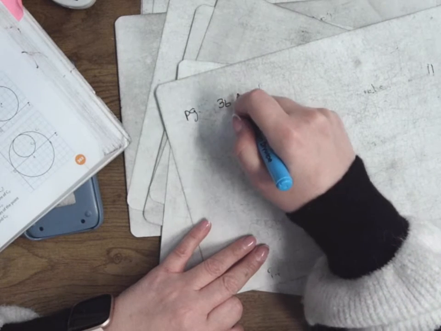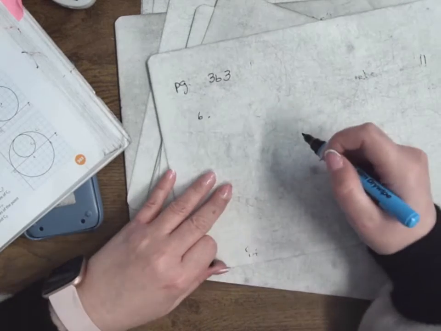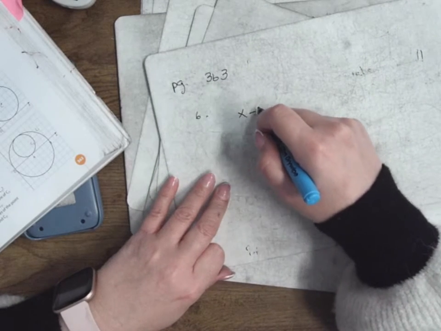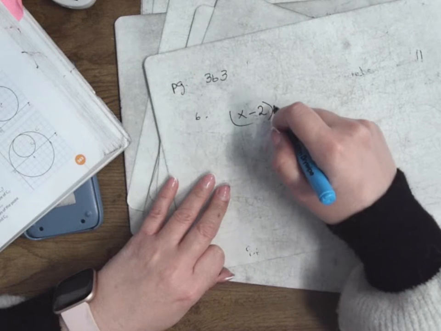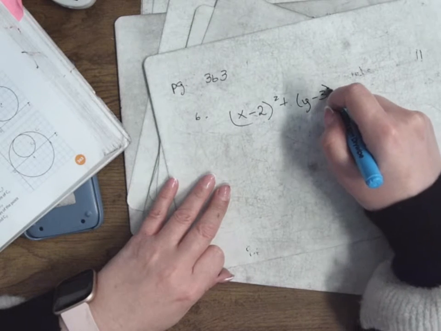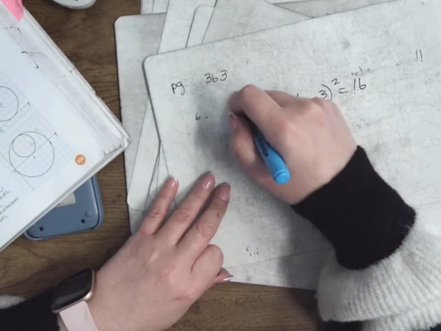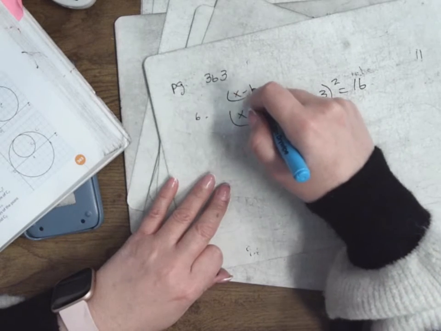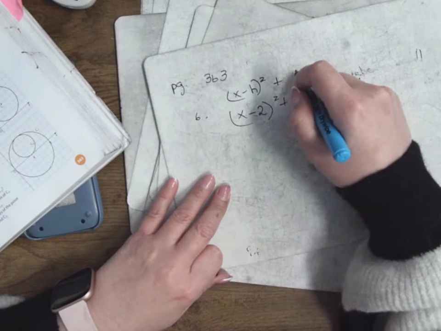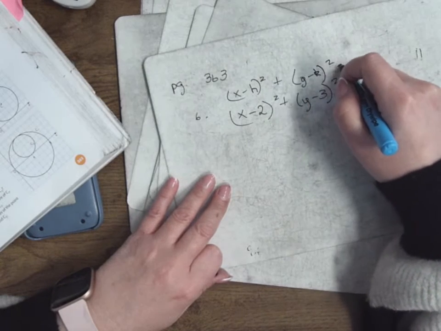Okay, so I'll do the first few. I'll do number 6. So (x minus 2) squared plus (y minus 3) squared equals 16. The formula is (x minus h) squared plus (y minus k) squared equals r squared.